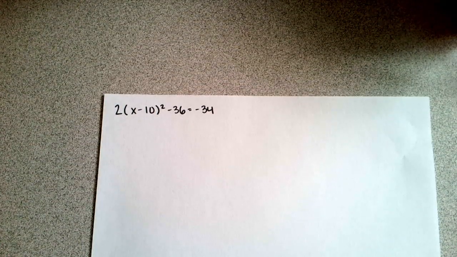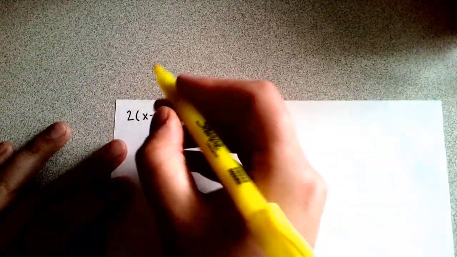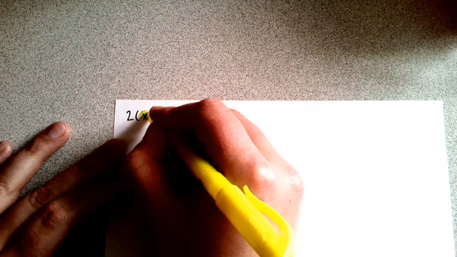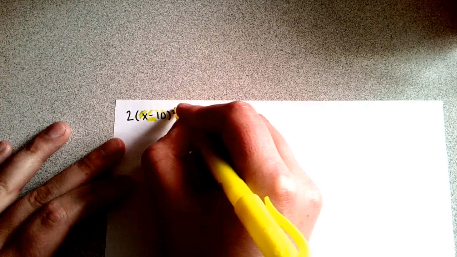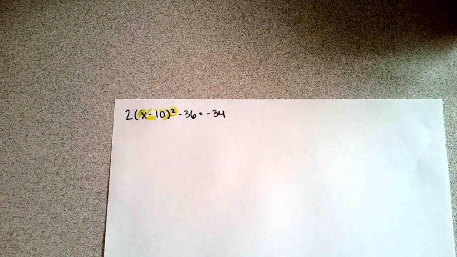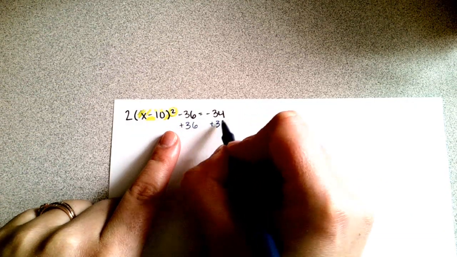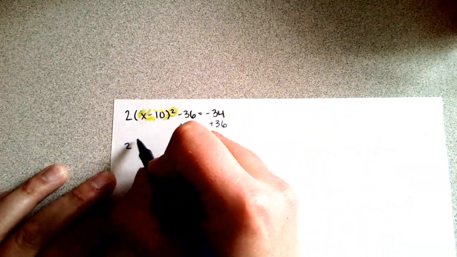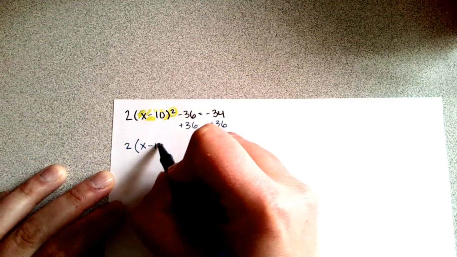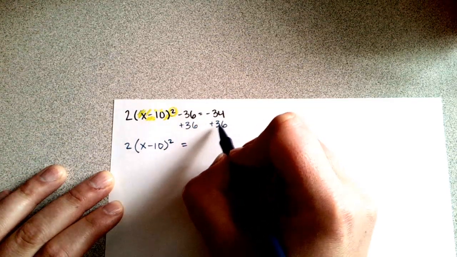Before, we were trying to get the x squared by itself. Now what we need to do is get whatever is in the parentheses that's being squared by itself. So we need to get the x minus 10 squared by itself. The first thing we're going to do is add 36 to both sides. So we get 2(x minus 10) squared equals 2.